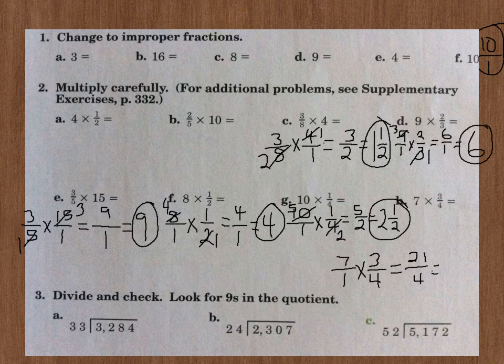So we have an improper fraction. How many times will 4 go into 21? 4 times 5 is 20, so we'll do a 5. We have 1 left over. Bring our 4 over. 5 and 1/4.